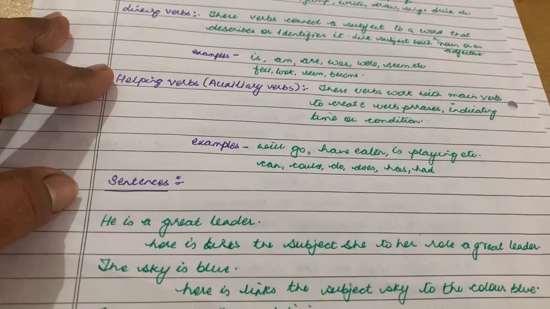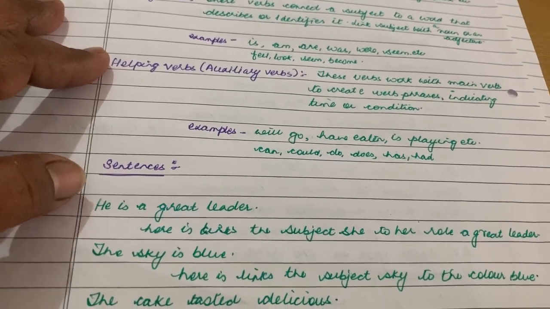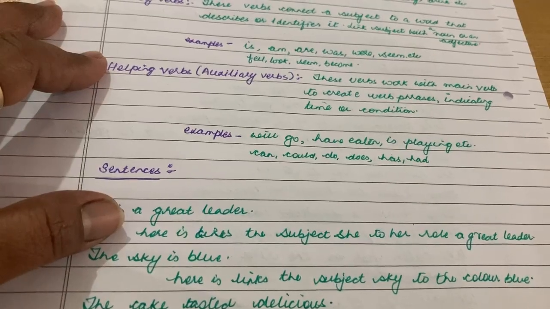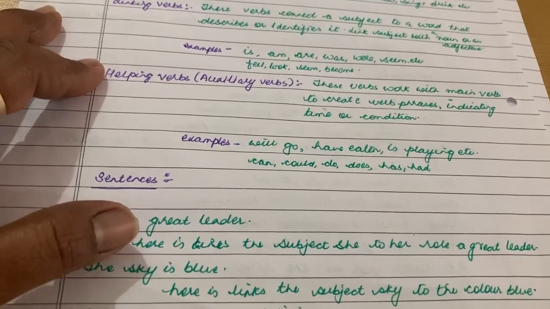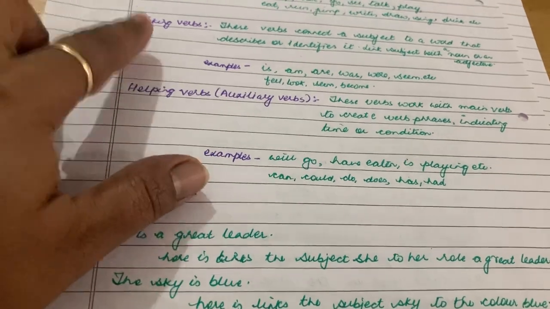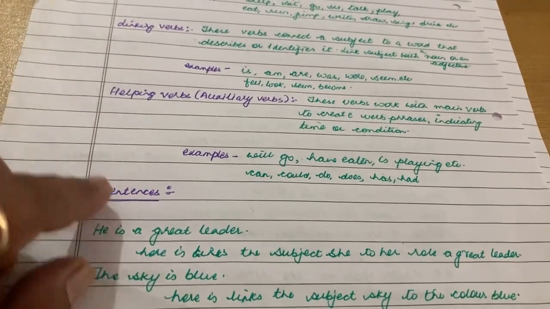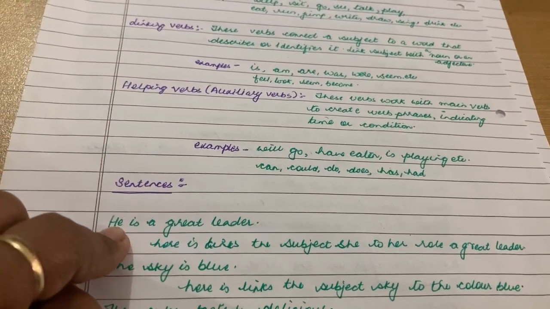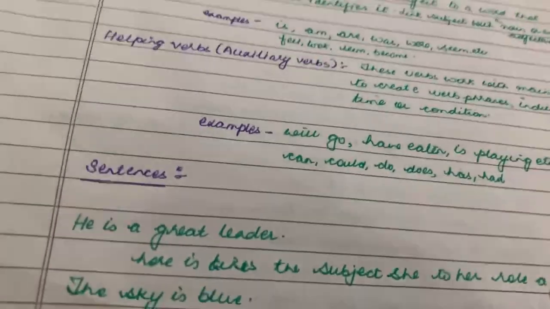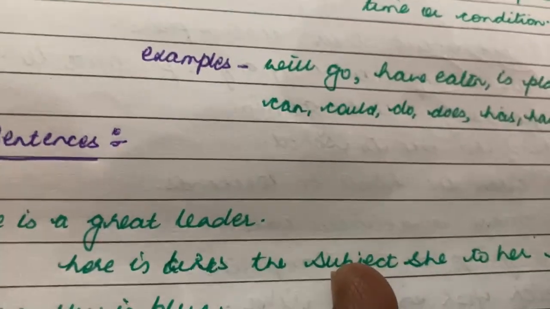So here I have a few examples in sentences. He is a great leader. So here, if you will see, is is the linking verb. Why? Because the subject, which I have written, is he here.